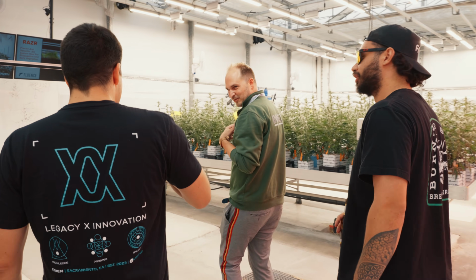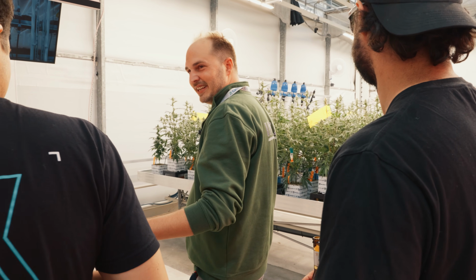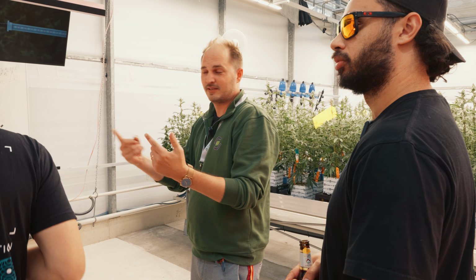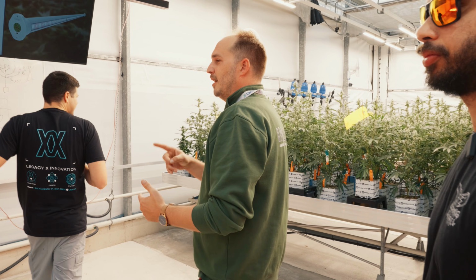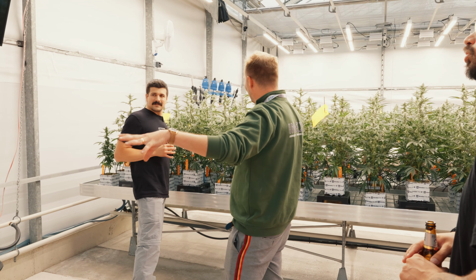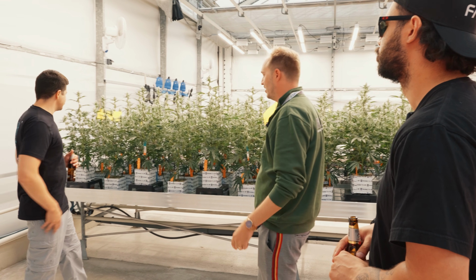The coolest spot in this room for me personally, it's right here, because we have the same genetics here, here, there. So the same batch of clones, which were randomized for all the trials here. Same mother plant population. And you see totally different plant architecture and flower buildup with different lighting strategies.